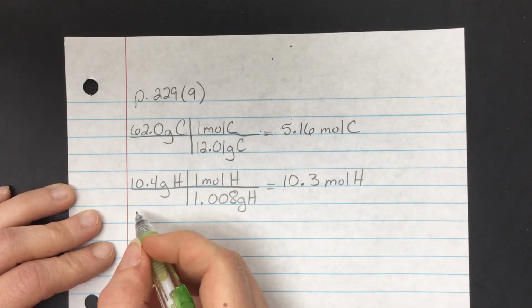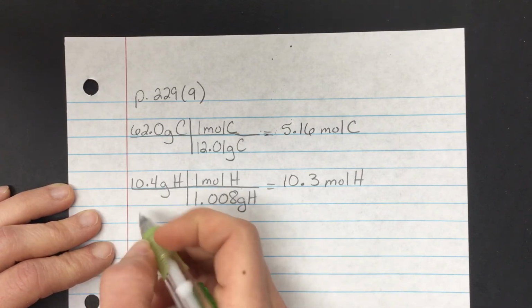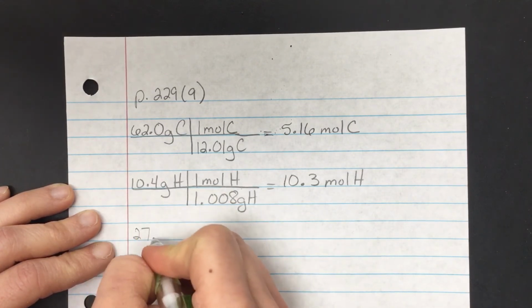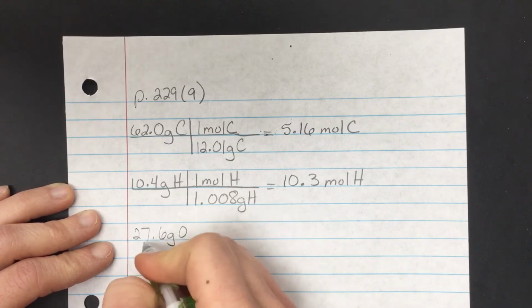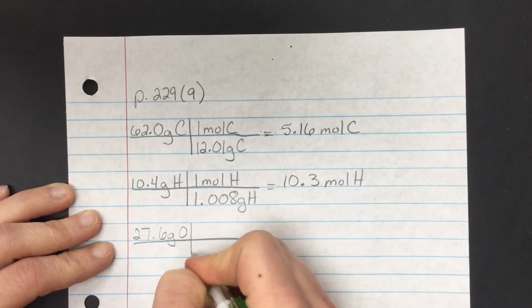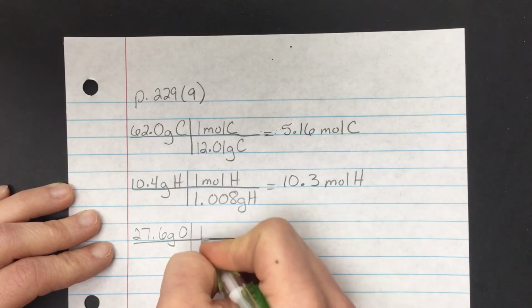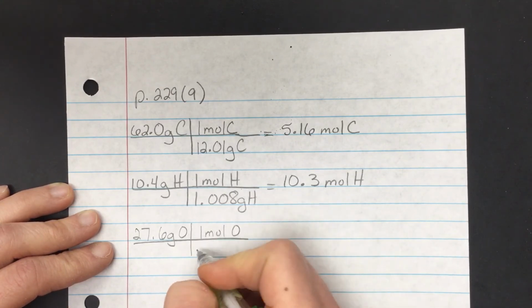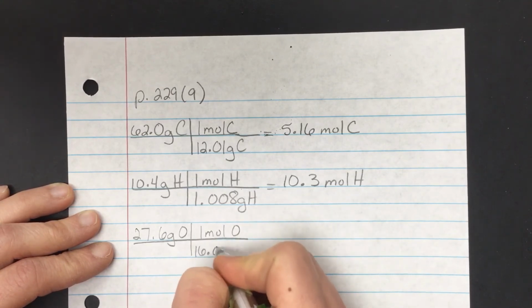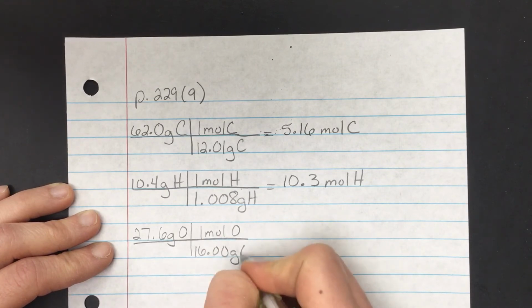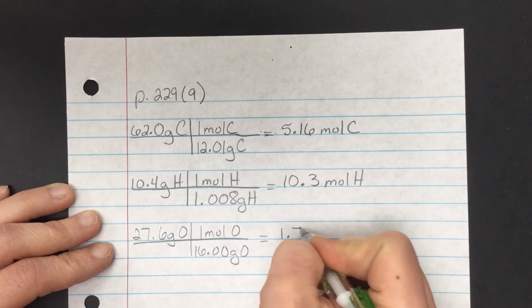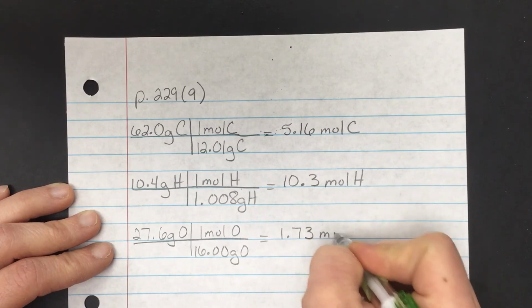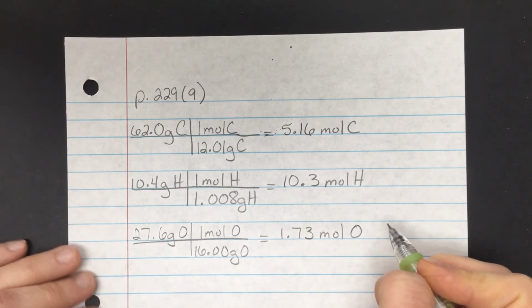For my oxygen, I have 27.6 grams of oxygen because they gave me 27.6%. I know that 1 mole of oxygen is 16.00 grams of oxygen from my periodic table, so I get 1.73 moles of oxygen.